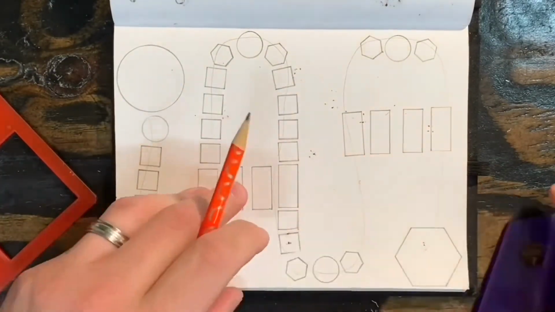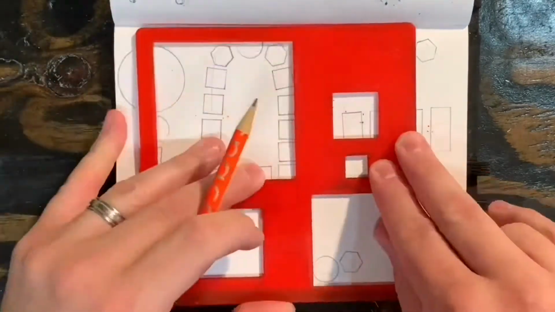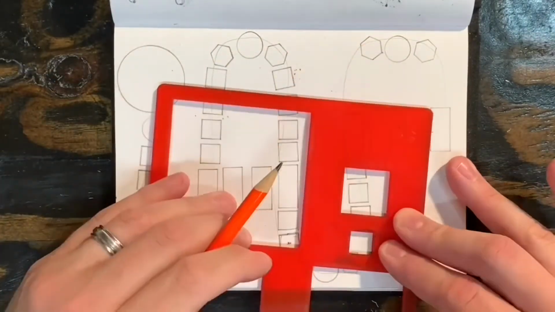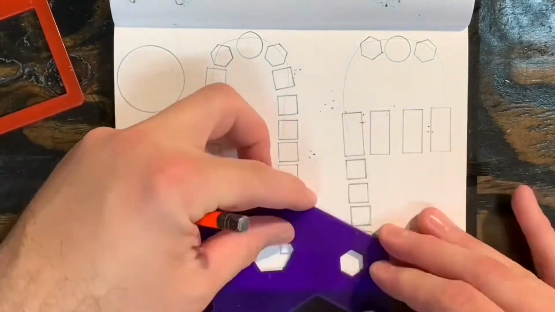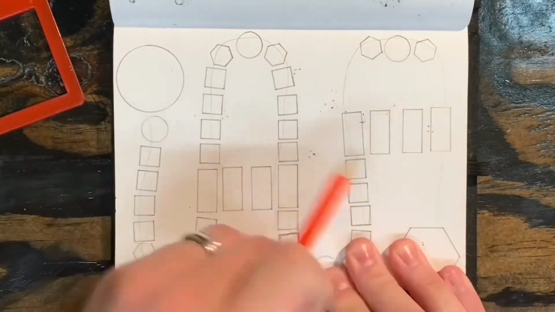And it's okay to make adjustments. As you can see, I'm moving some of the spaces around to adjust the space between each shape so that it's a little bit more even.